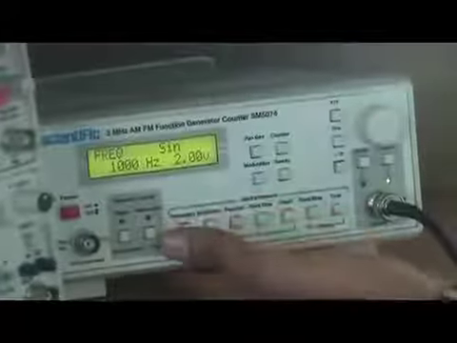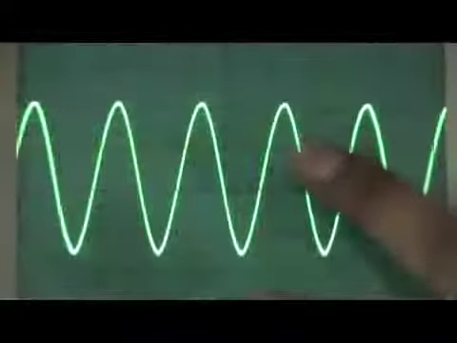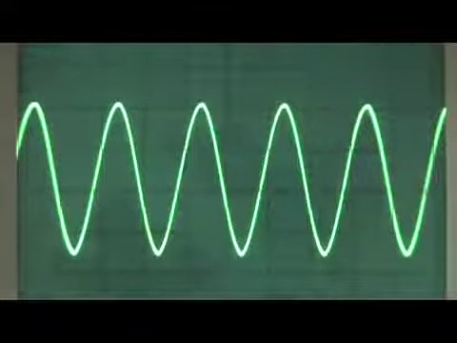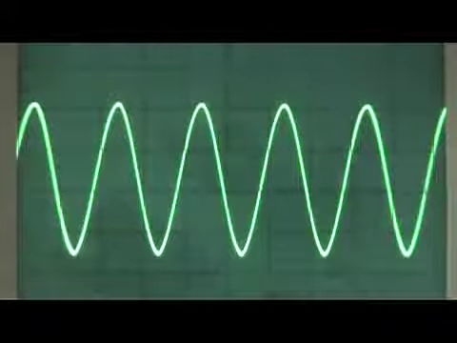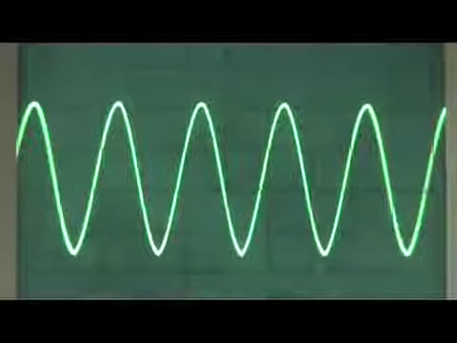Electronics and Communication Engineering. The first apparatus is called the function generator, which is used to generate signals. This apparatus is called the CRO, cathode ray oscilloscope, which is an eye of an electronic engineer. It is used for viewing the signal.